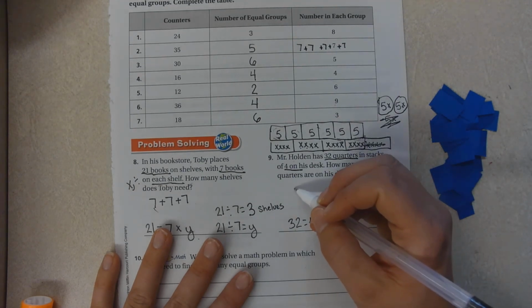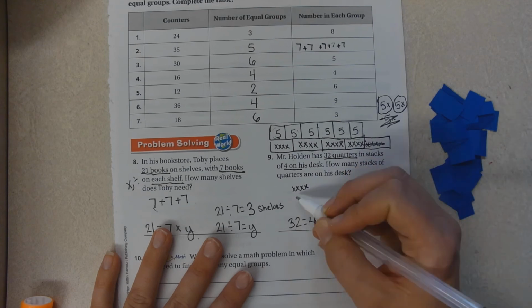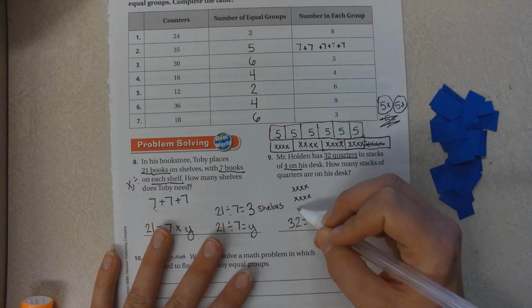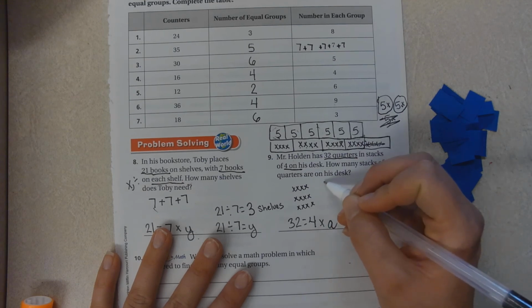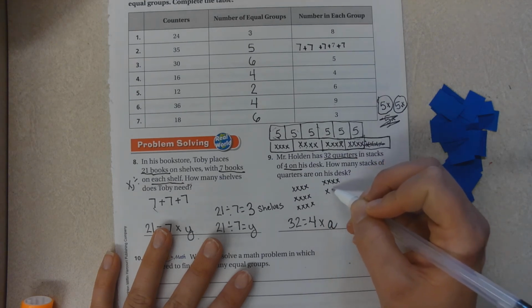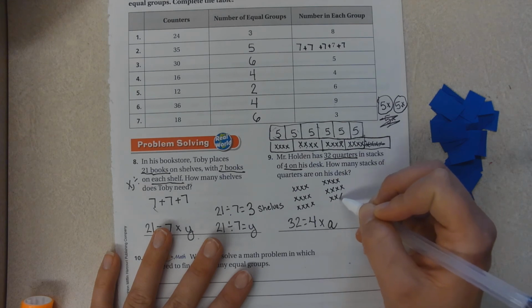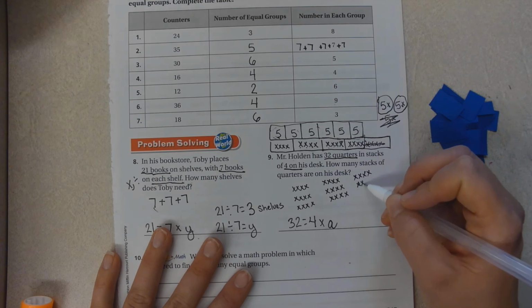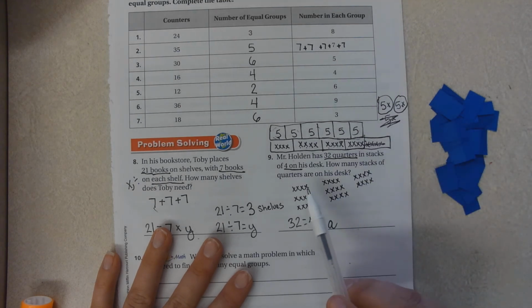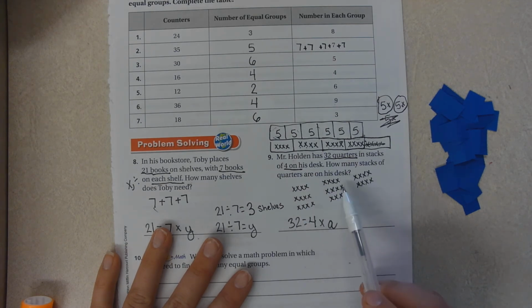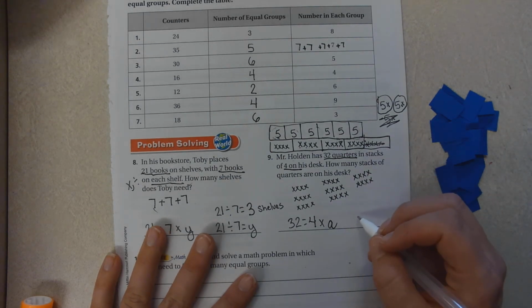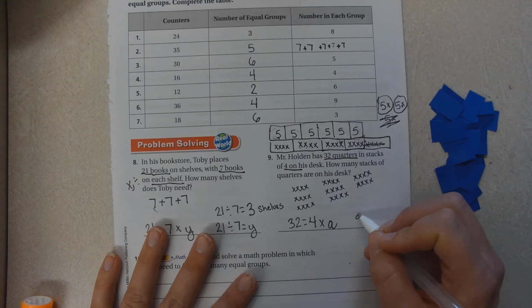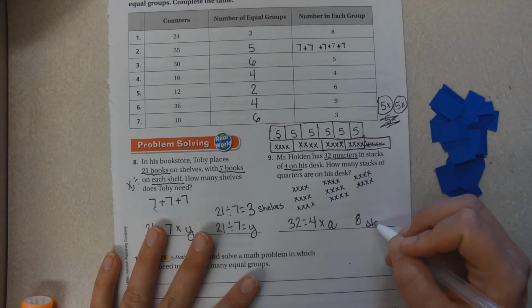I can do 4, 8, 12, 16, 20, 24, 28, 32. So let me count how many stacks I have. 1, 2, 3, 4, 5, 6, 7, 8. So mine is 8 stacks.